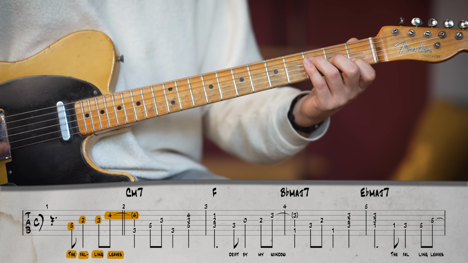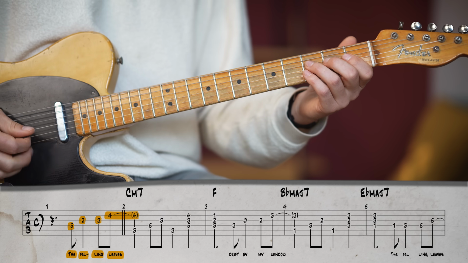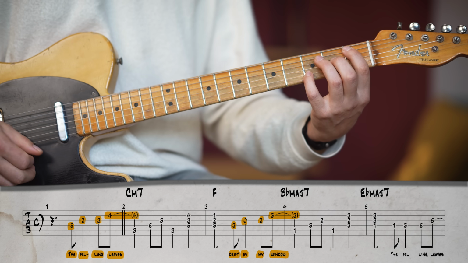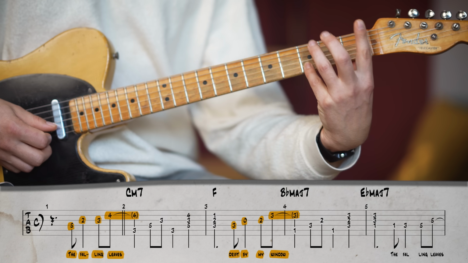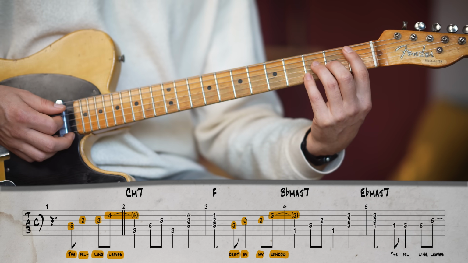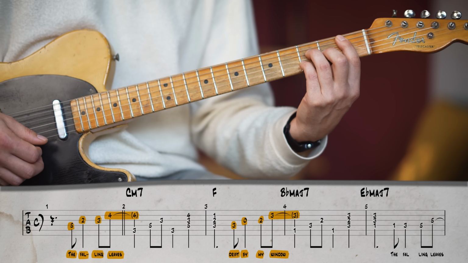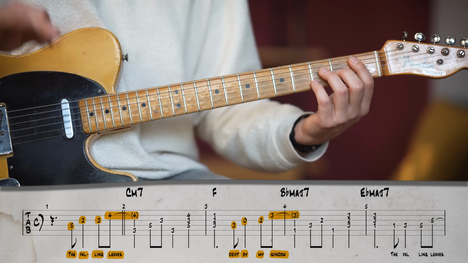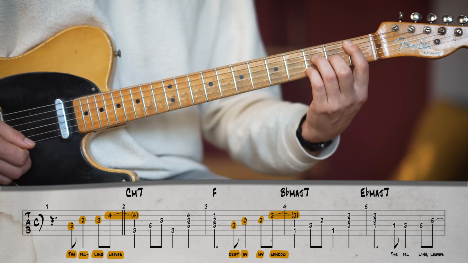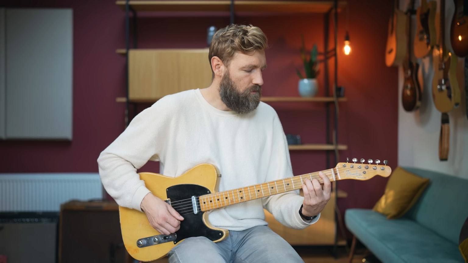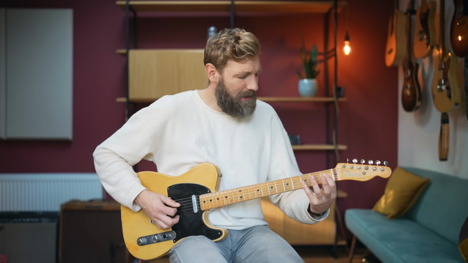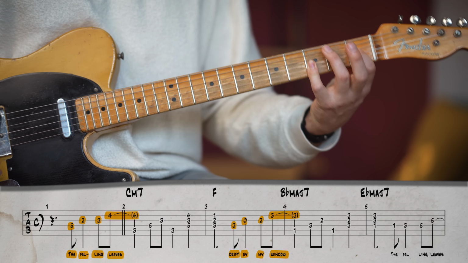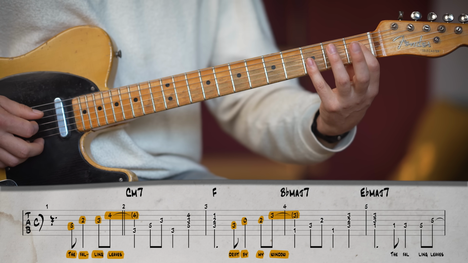So, like this. And then the melody picks up again from that F point. Drift by my window. And then we land on the major third of B flat over here. B flat major 7, like this. And I'm not hitting the high E at this point to keep it a little bit more dim. And then we go to the E flat major 7. This is the 4 chord in B flat. You can see it like this. Just this voicing, I love how it sounds.